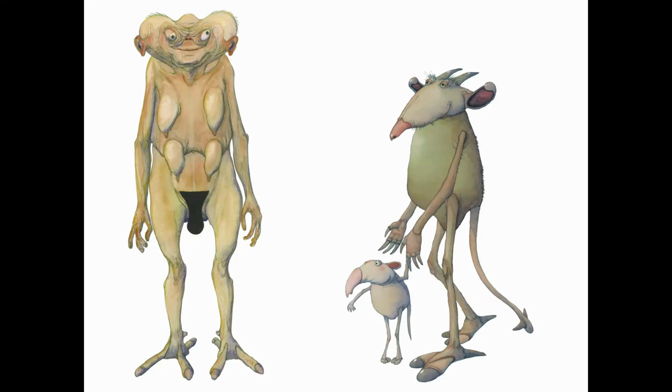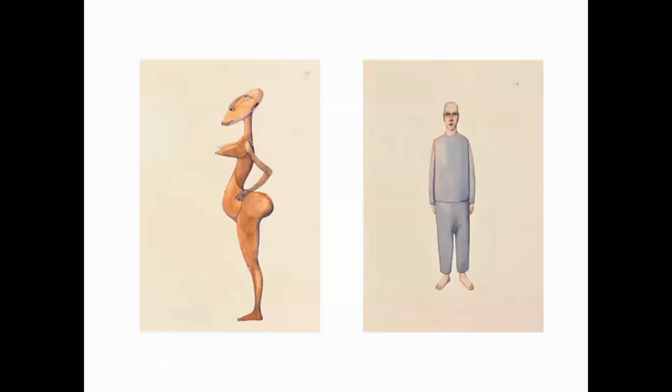A prehistoric beauty, modeled after the Paleolithic Venus, of course. An African beauty. By the way, I've got that one. Sorry.